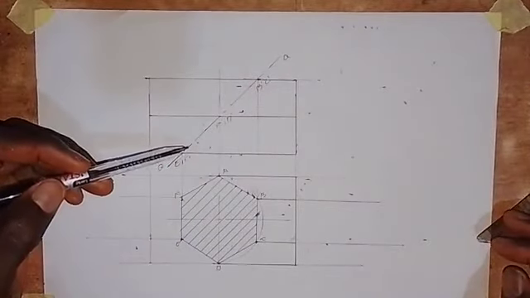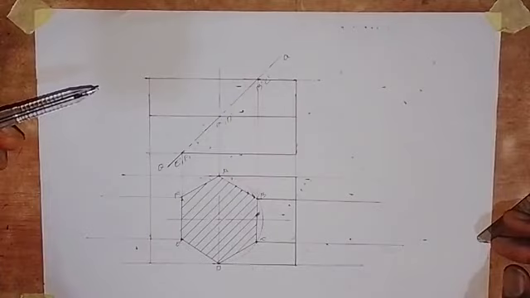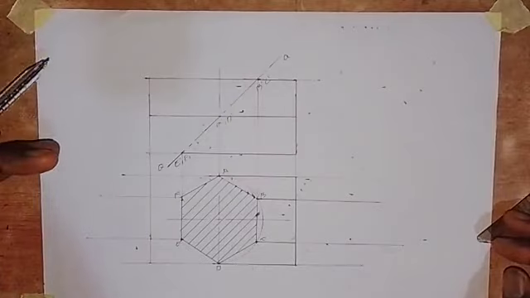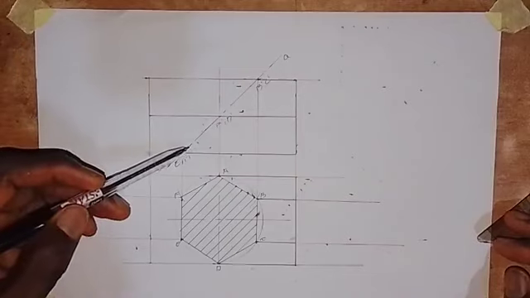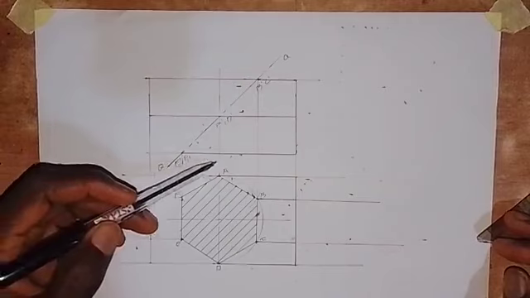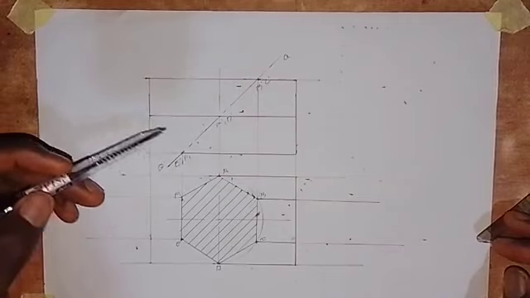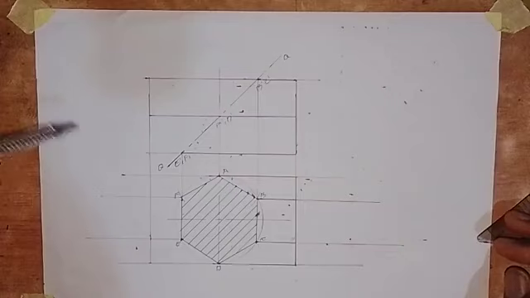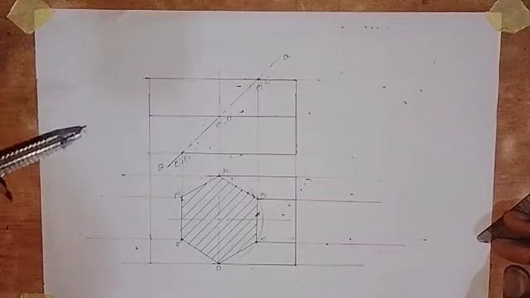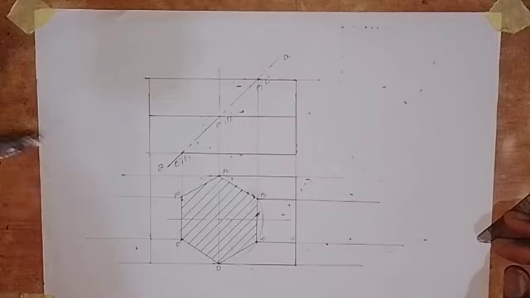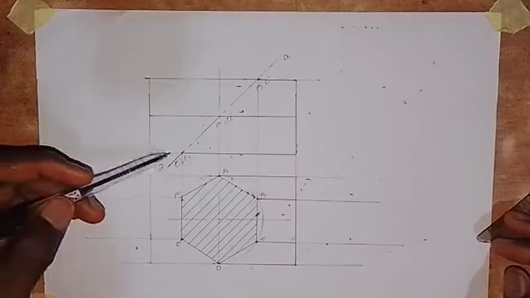So we need to make use of the 45 degree set square, because 45 degrees plus 45 degrees will give us 90 degrees. Supposing the cutting plane is at an angle of 30 degrees to the horizontal, we have to make use of the 60 degree side of the 30 by 60 degree set square. And if the cutting plane is at an angle of 60 degrees, we make use of the 30 degree side of the 30 by 60 degree set square to draw the line.